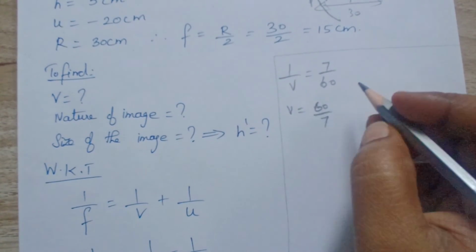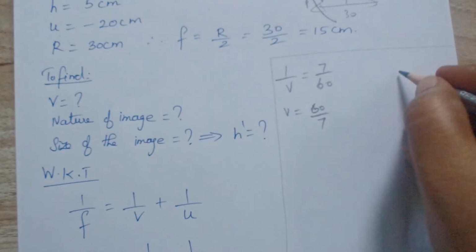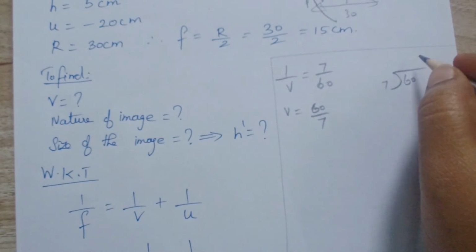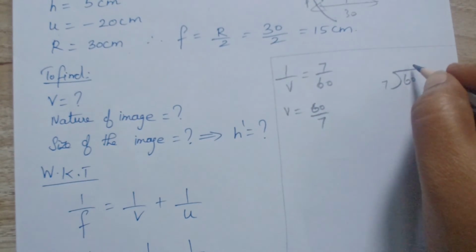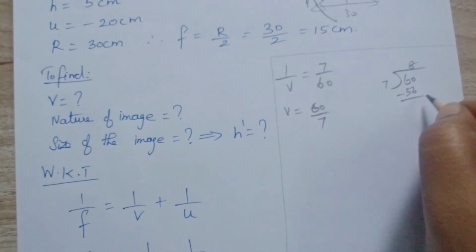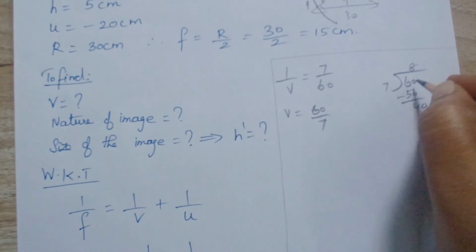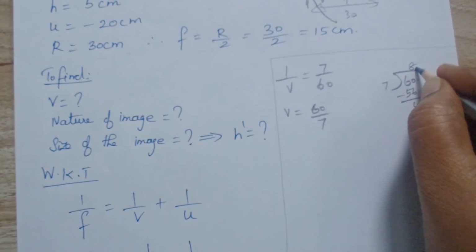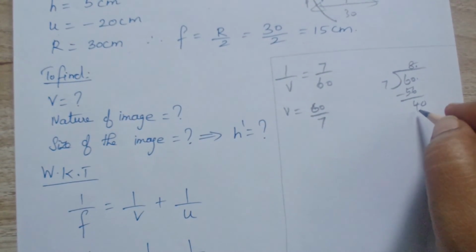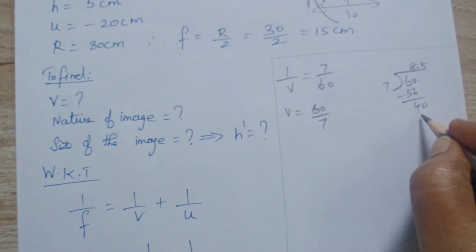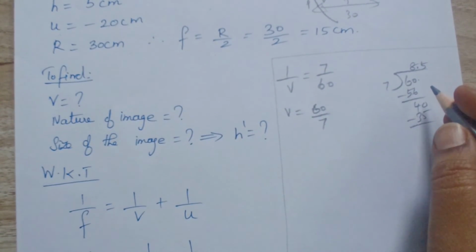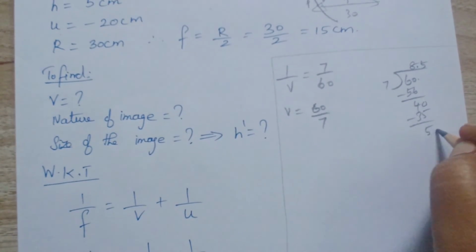What is this value? 60 by 7: 7 8s are 56, then the remainder 4, 40, placing the point, 35, 7 5s are 35, again 5, so it goes like this.